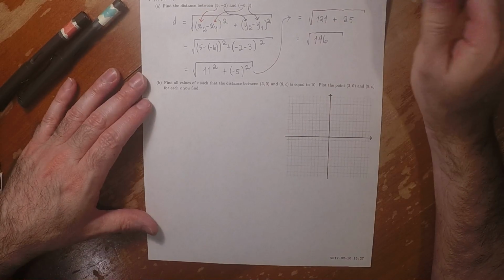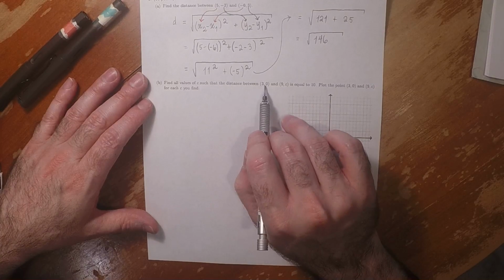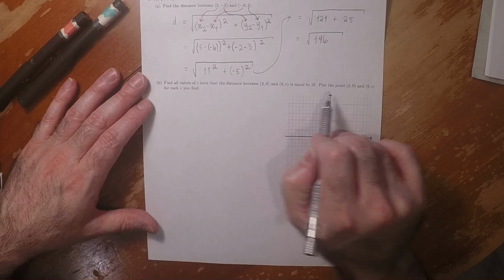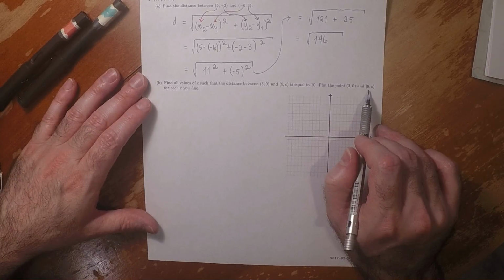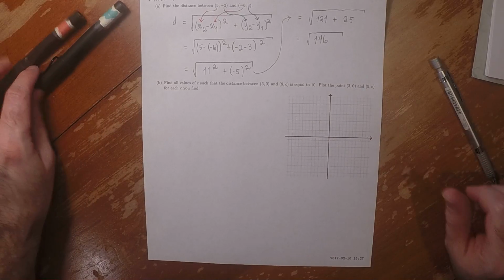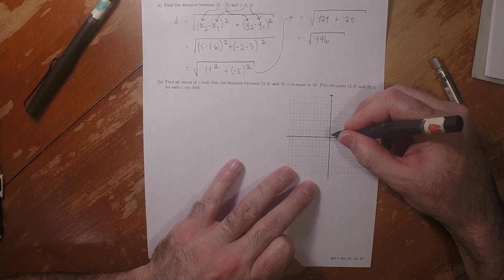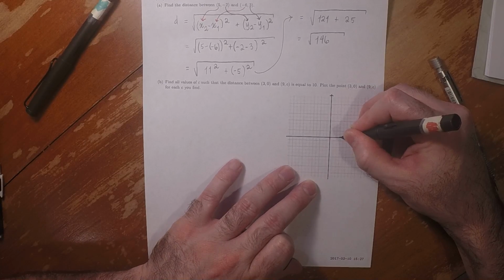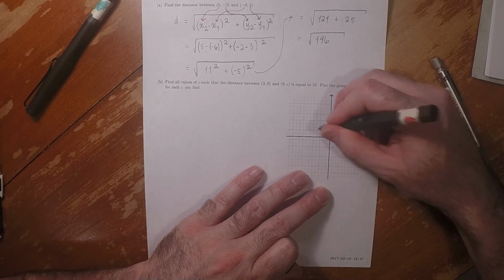Okay, so let's plot. This says find all the values of c such that the distance between that point and that point is equal to 10. Plot the point 3, 0 and also 9, c for each c you find. Okay, so the point 3, 0 is here. So 1, 2, 3. So that's the point 3, 0.